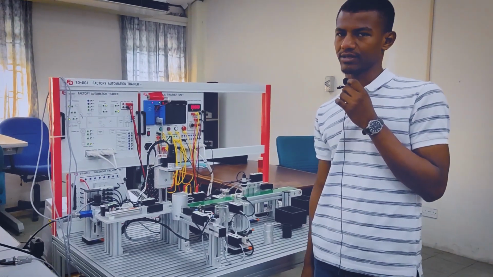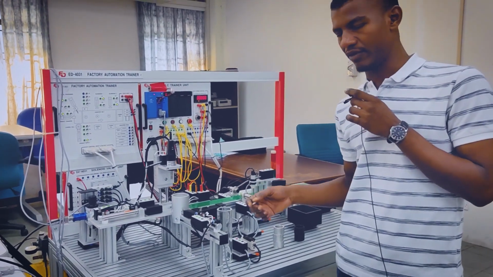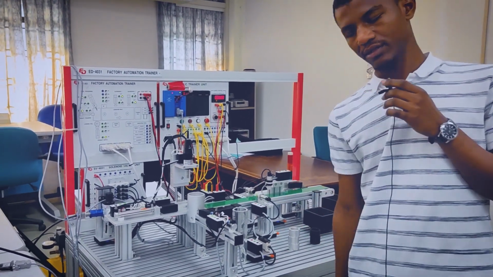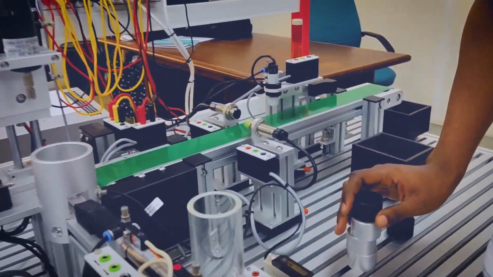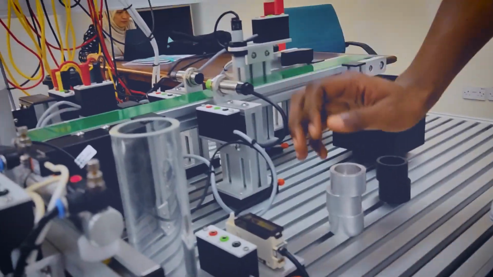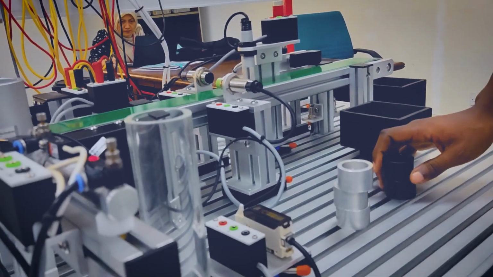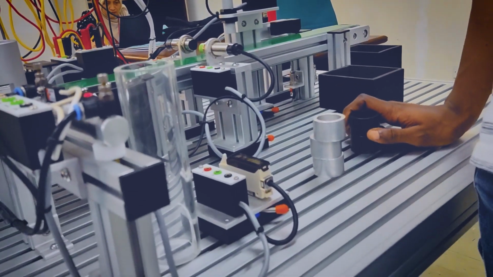Okay, let's start. Hey guys, so today we're going to be explaining the conveyor belt action in a factory automation system. And the system basically works with these cylinders, which separates the defective cylinders from the non-defective cylinders. Okay, as you guys can see here.